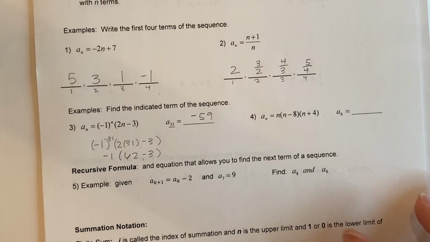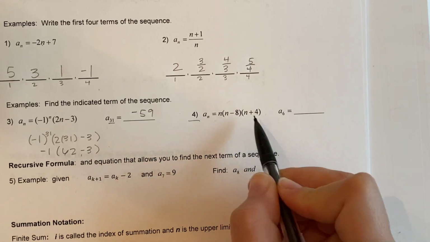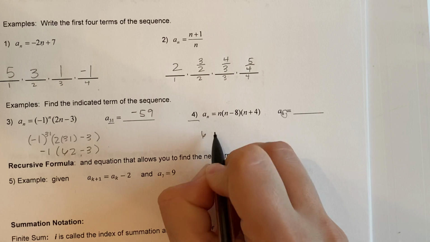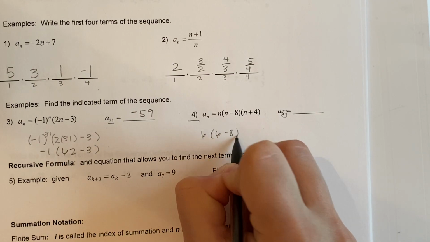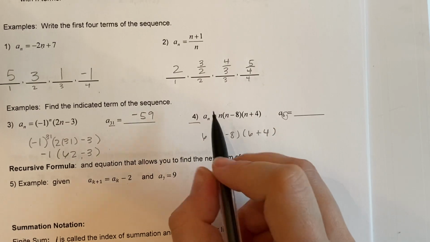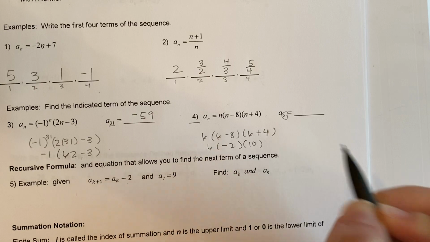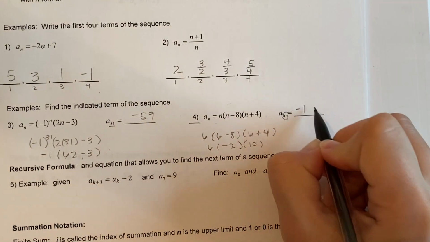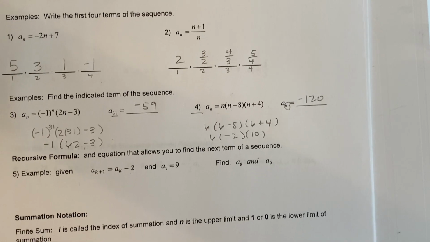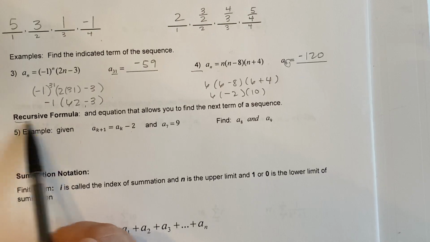-59. And let's do the same thing over here. But what number are you going to plug in? A 6. Good job. So that'll be 6 times -2 times 10. That's -120. Easy peasy.